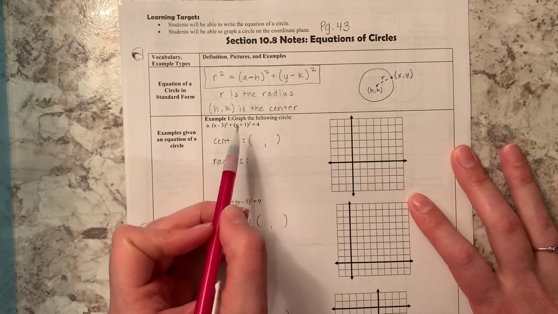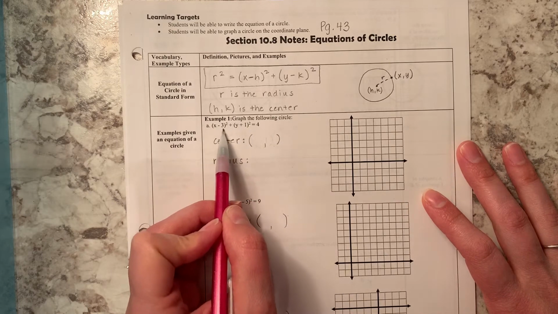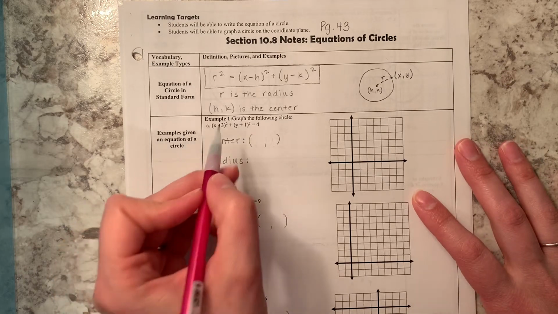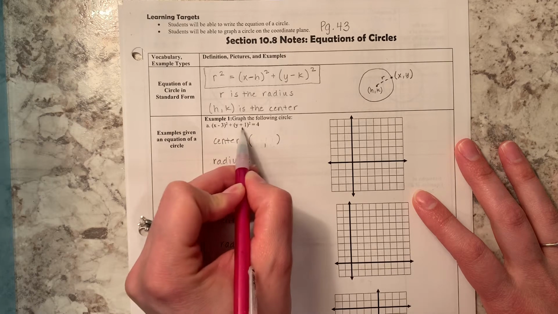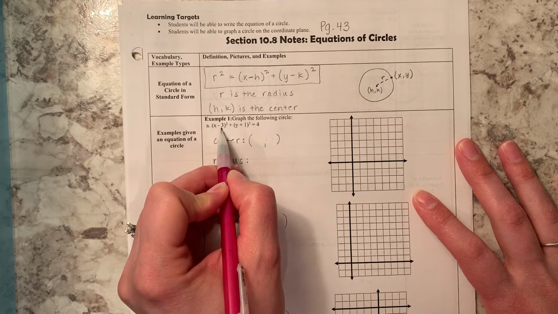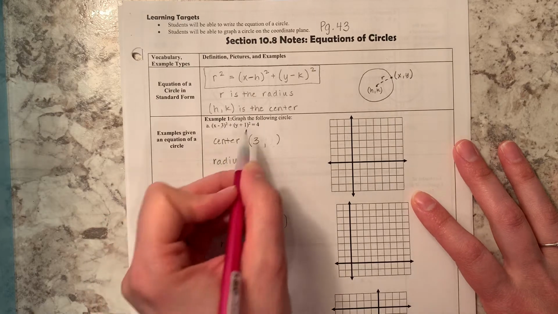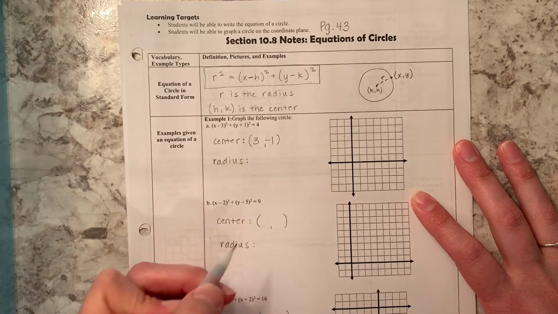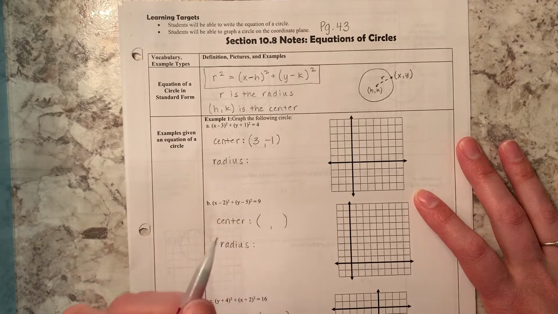So we're going to look at example 1. It says graph the following circle. So we're given this equation, x minus 3 squared plus y plus 1 squared equals 4. My center is going to be the opposite signs of these numbers here. So because we have x minus 3, my center is going to start with a positive 3. And then because we have y plus 1, my y value is going to be a negative 1. So I know that my center is 3, negative 1, okay?